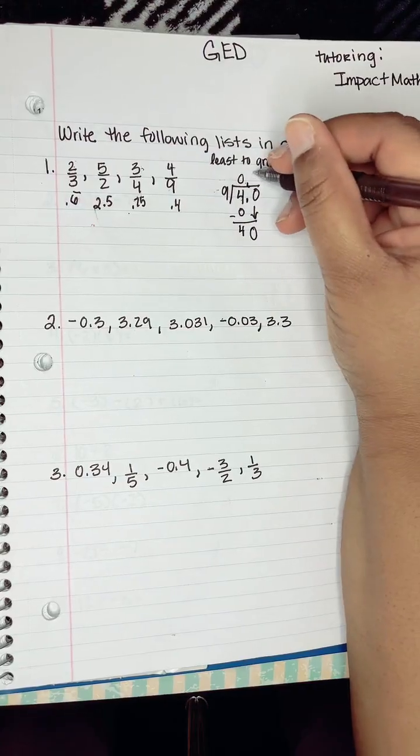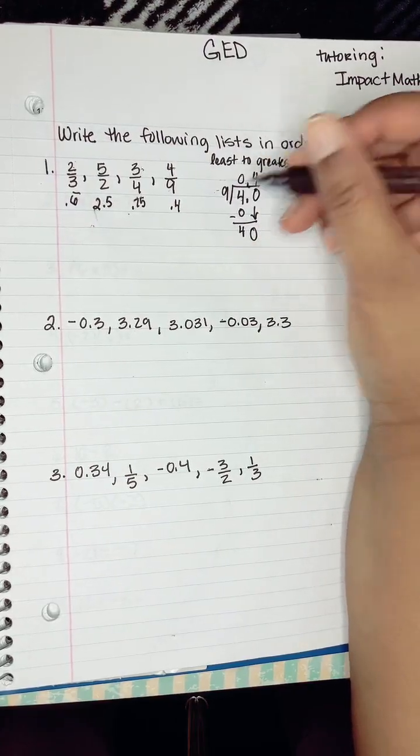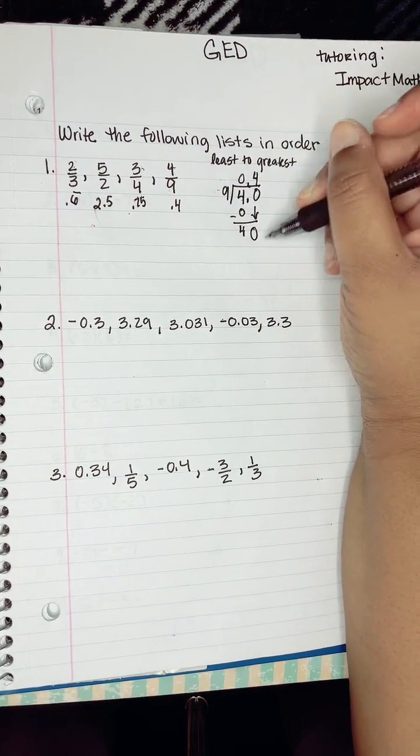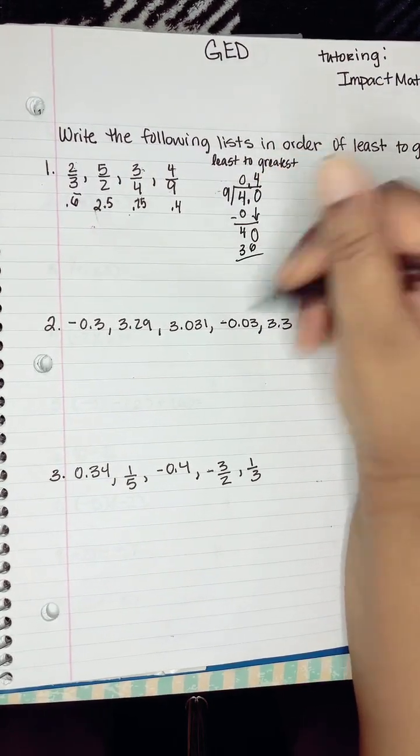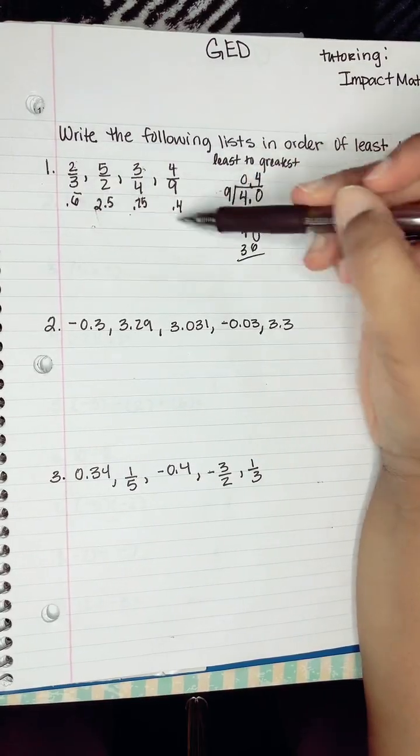Well, I would say 4 can. 4 times, because if I do 5, that's 45. That's too big. So 4 times 9 gets us 36. And then we don't care after that because we know it's like 0.4.